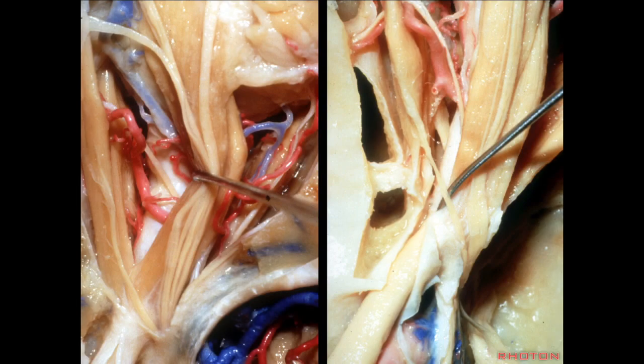As you approach the orbit working from the optic canal, you can divide the annular tendon medially between the levator and the superior oblique, but you want to preserve the trochlear nerve, and here it's been divided with the trochlear nerve preserved.